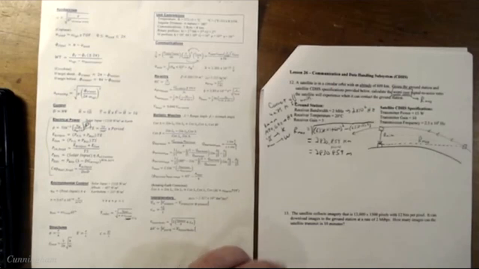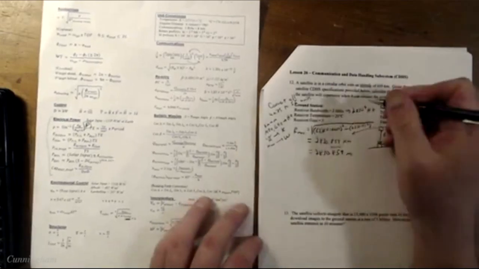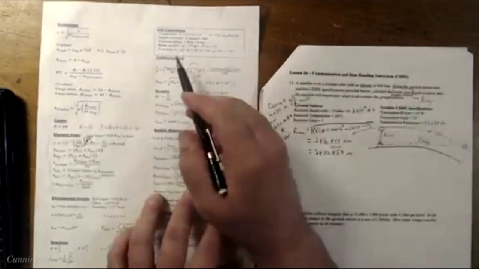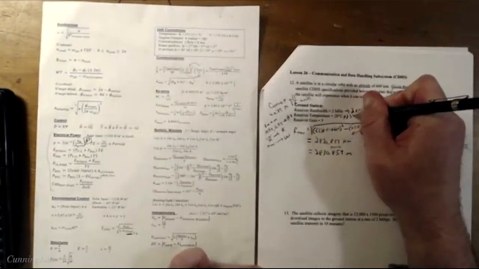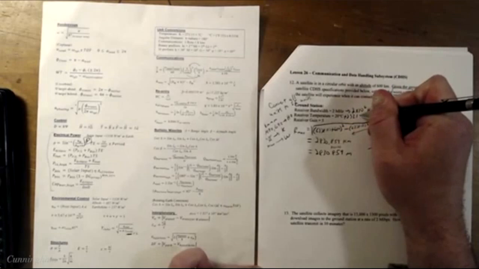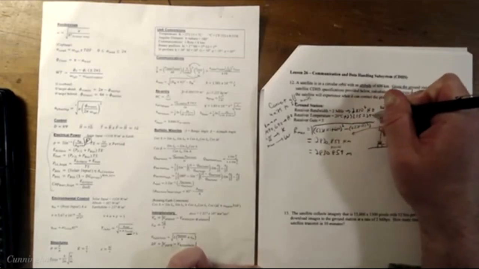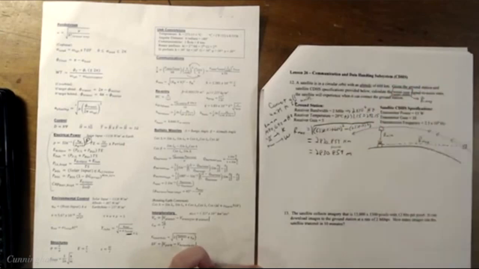But basically, temperature is given to us in Celsius. You are given in your equation sheet the conversion from Kelvin to Celsius, so just plug and chug that. It says we should just add 273.15, and that'll give us the Kelvin version of the temperature.